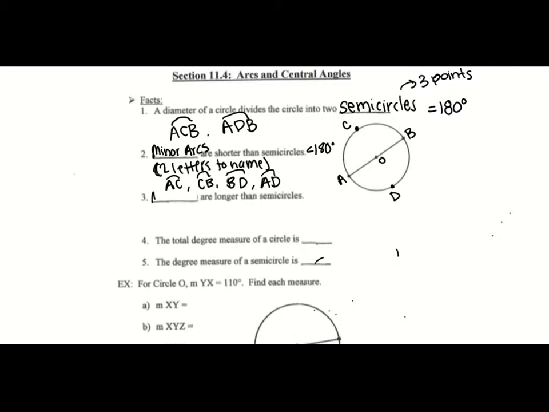A major arc is longer than semicircles, so that means it is more than 180 degrees. And for major arcs, we are going to, again, use 3 letters to name.